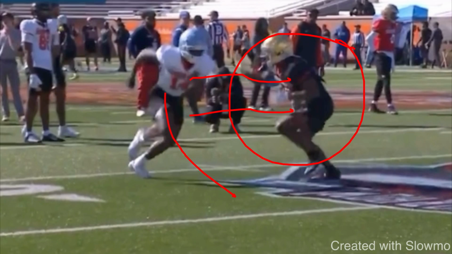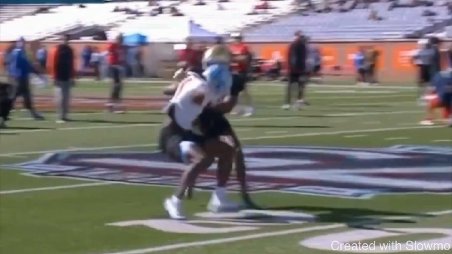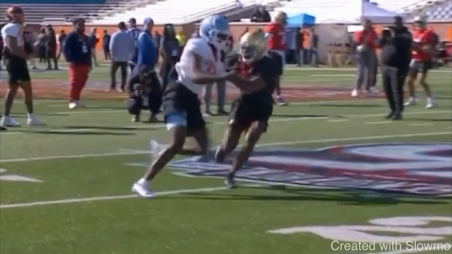So when he takes this outside release, he attacks him, works outside, but you see at the break point, you see how it's a slow sink of his hips, right? It's not a violent drop of his hips. Guys, a disciplined DB, when he is in press coverage, this DB's eyes are ultimately a little bit high. A more disciplined DB is going to be watching our hips.